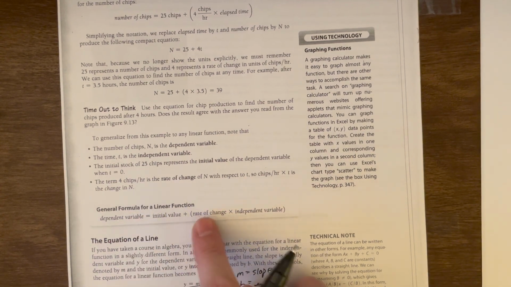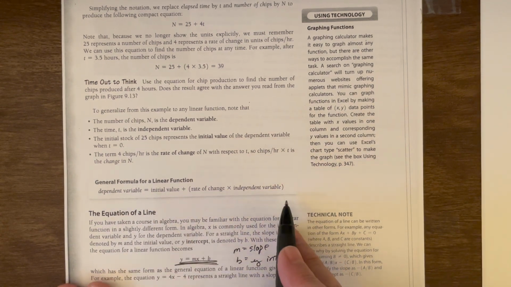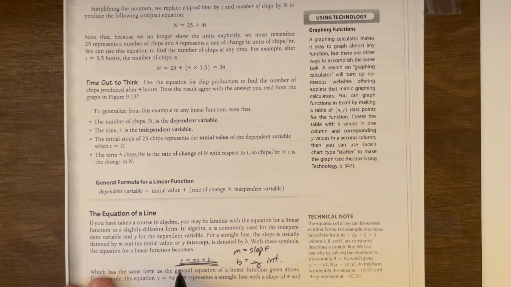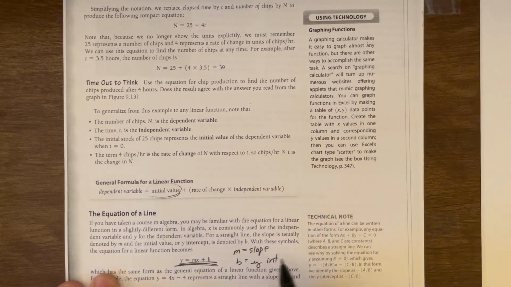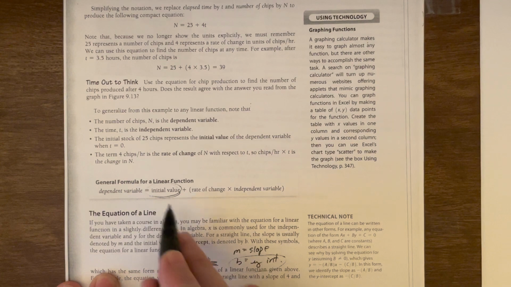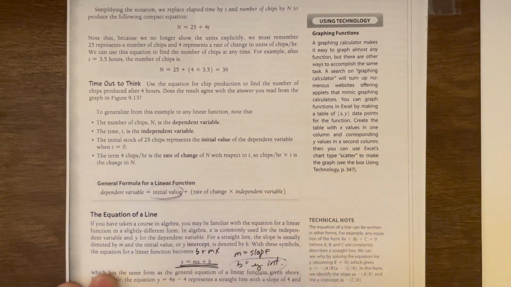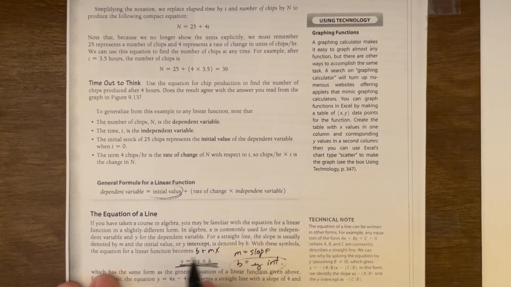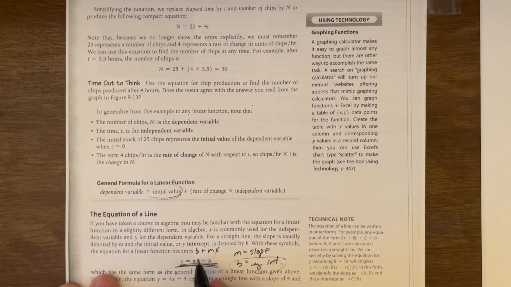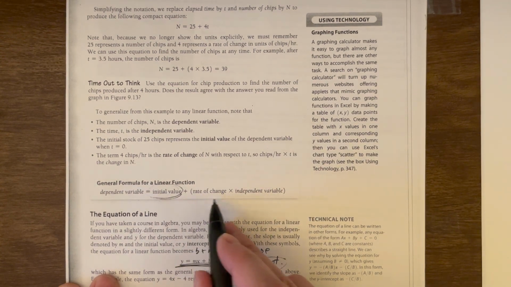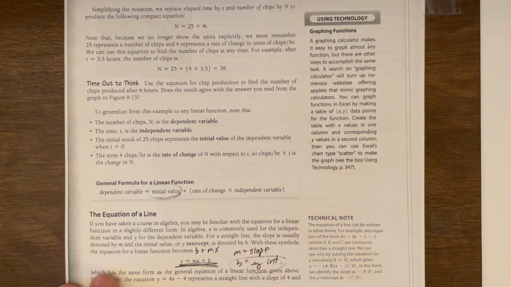We get a general formula, but instead of y and m and x, just to think about it, the dependent variable, y, is always equal to some initial value that corresponds to the b. That's the only tiny difference. This formula, it's like writing b plus mx, but in algebra, we often flip those the other way. But that initial value is the same as that b plus the rate of change times the independent variable. There is your m times x.